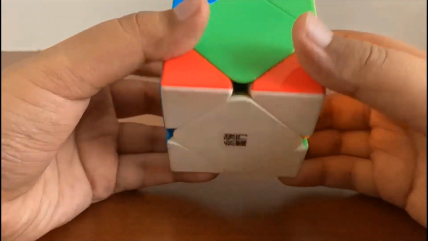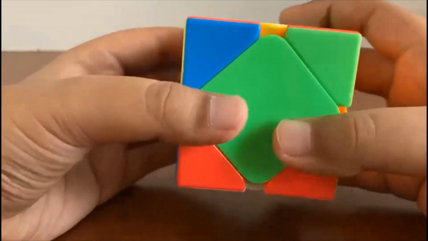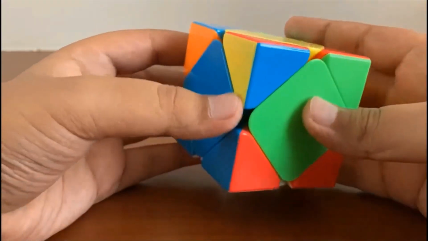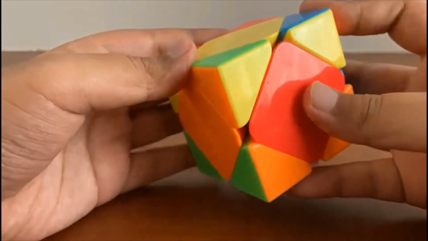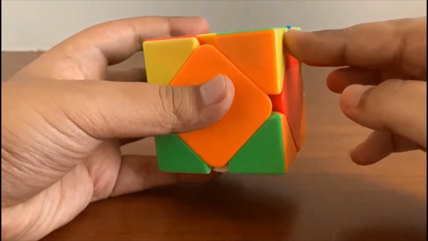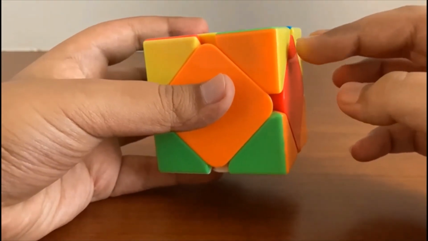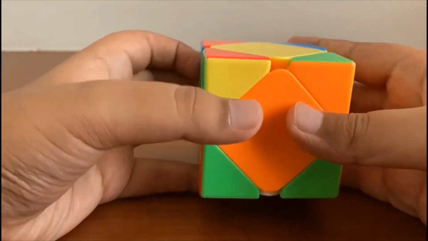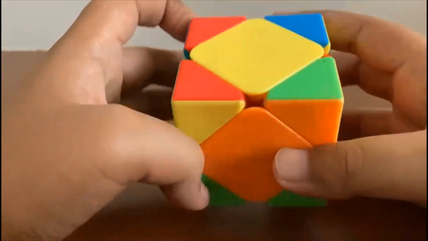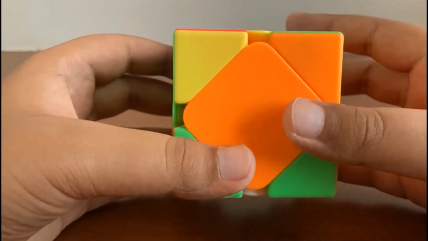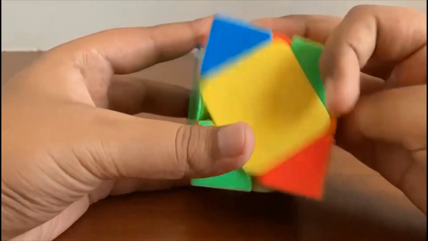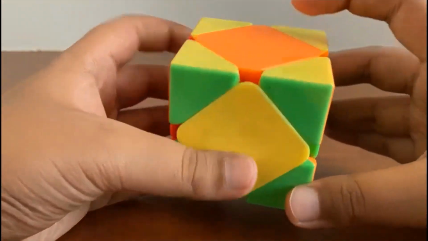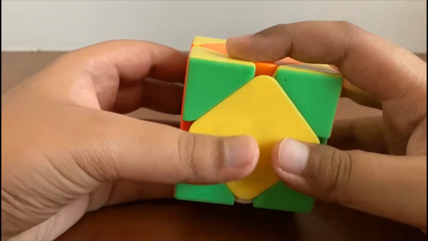The next step is, white's opposite is yellow, so we should make 4 corners yellow. In this case, one headlight is here, so we should take this headlight like this, and 2 of these pieces, one is here, one is in the back, so we are going to use that algorithm. Right side down, left side down, right side up, left side up. Now our 4 corners are solved.